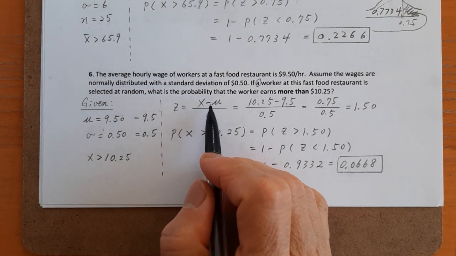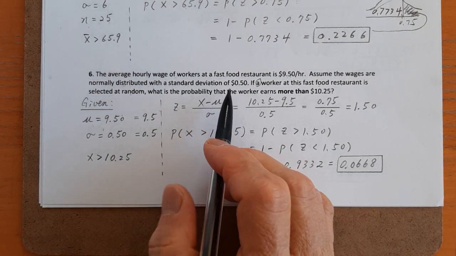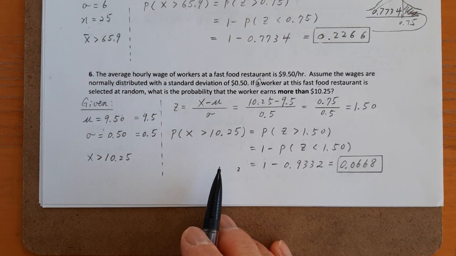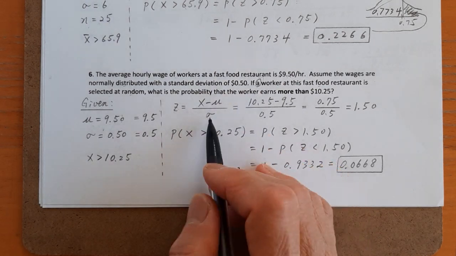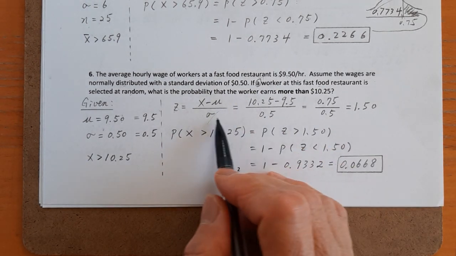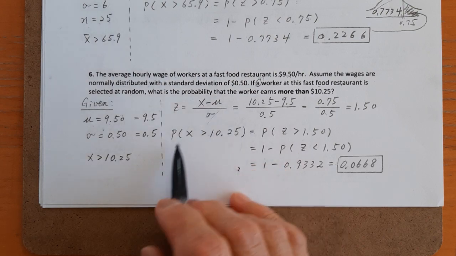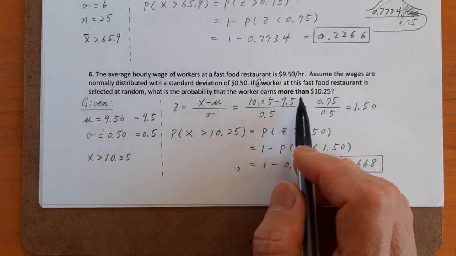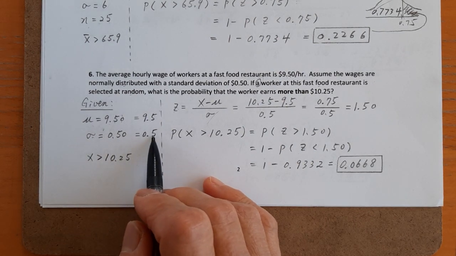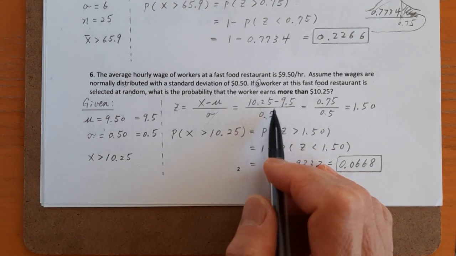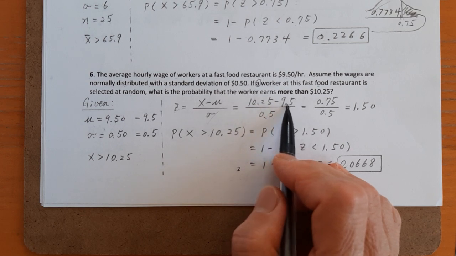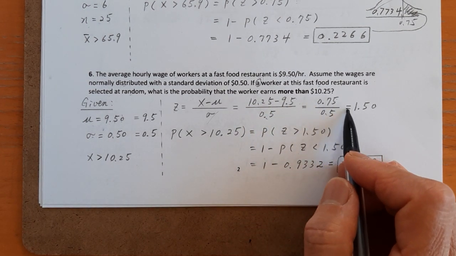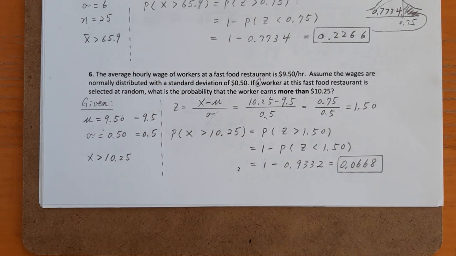Z equal x minus mean over standard deviation because only a worker. You can divide it by n equal 1, then divided by 1 is still sigma. Then 10.25 is x minus mean is 9.5 over standard deviation 0.5, plug in. Then 10.25 minus 9.5 is 0.75 divided by 0.5, got 1.50.